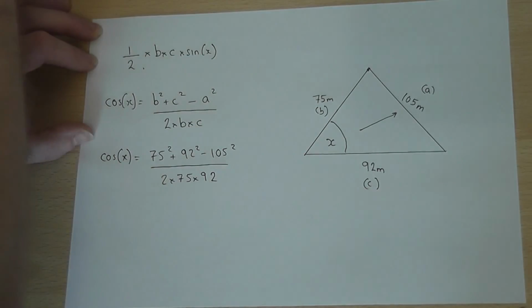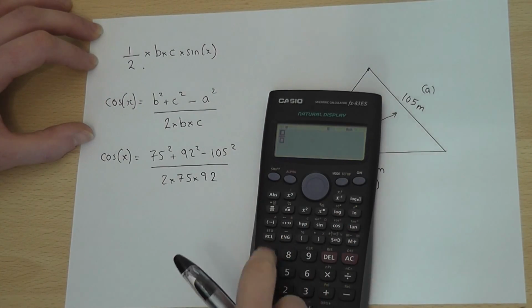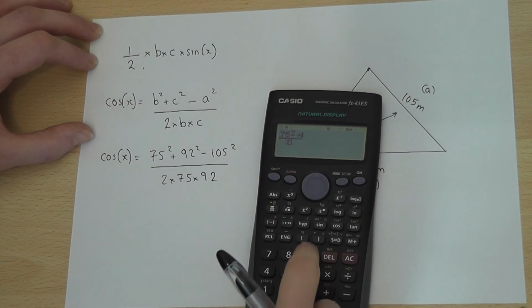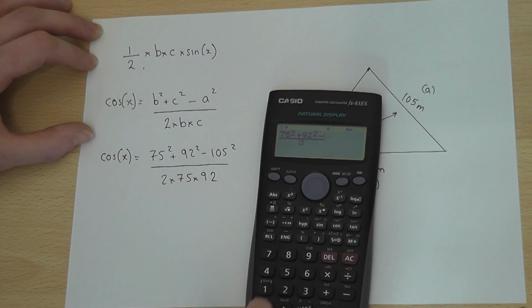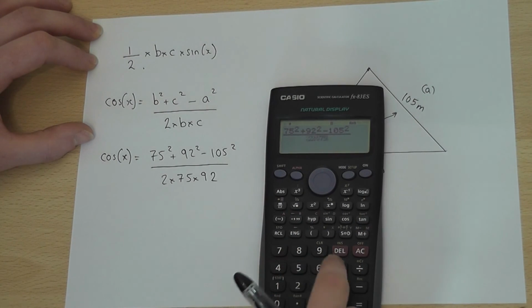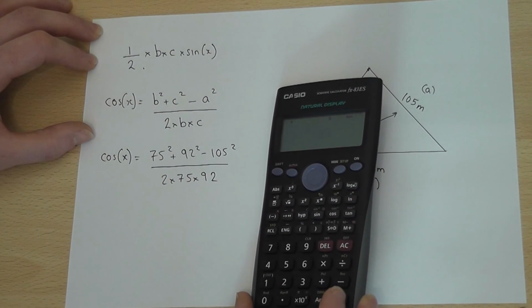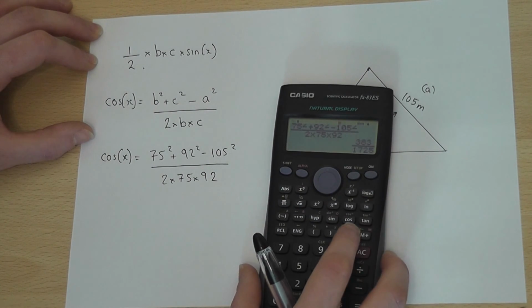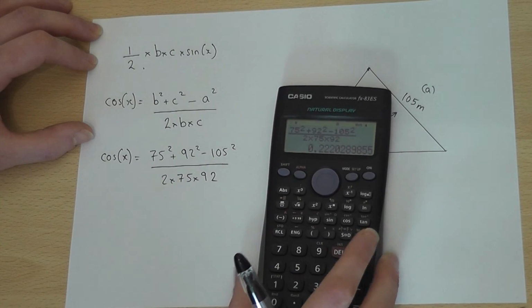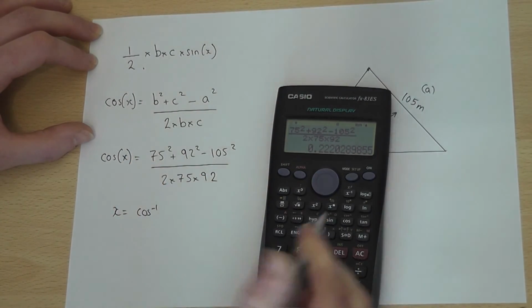So if I put this into my calculator, I've got 75 squared plus 92 squared, take away 105 squared, all divided by 2 times 75 times 92. So if I press enter, that gives me cos of x equals. So to find x, I will do the inverse cos of this.